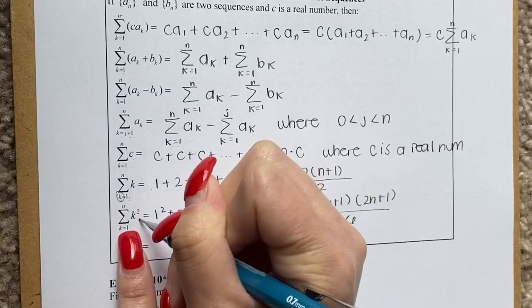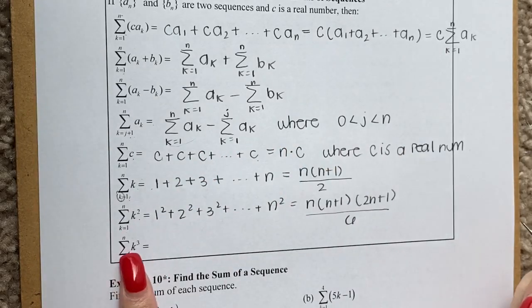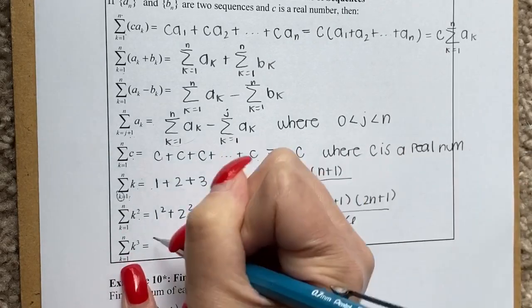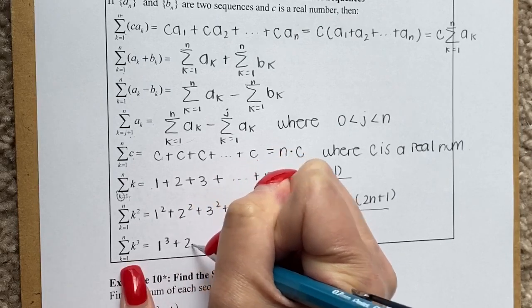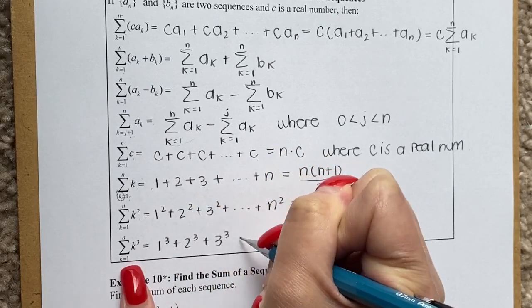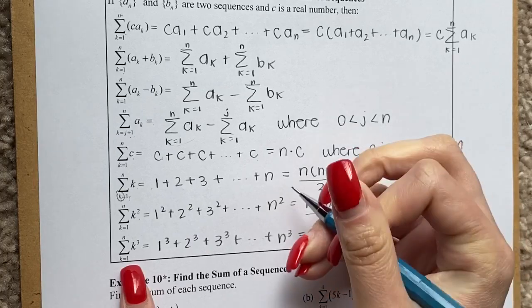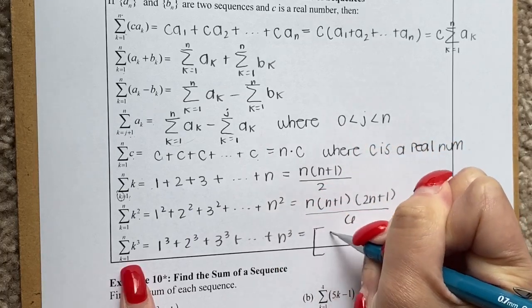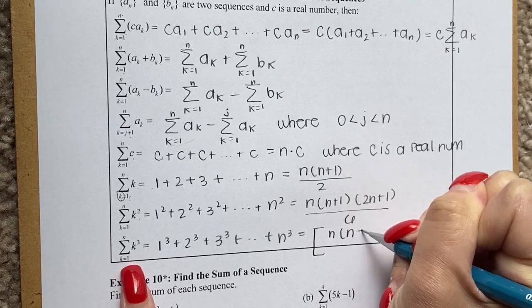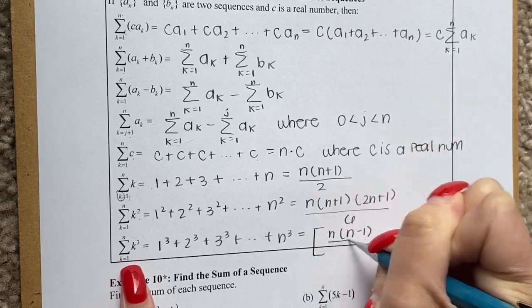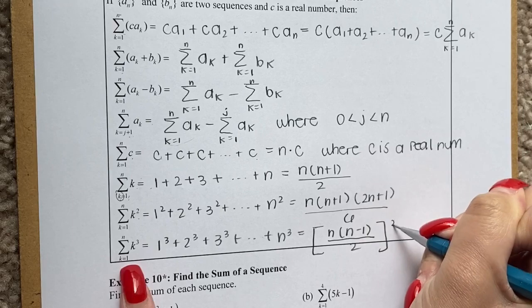That's the formula for the squares. Now this one is going to be the cubes: 1 cubed plus 2 cubed plus 3 cubed plus dot dot dot n cubed, and this is equal to another formula. It's n times n plus 1, divided by 2, and everything squared.